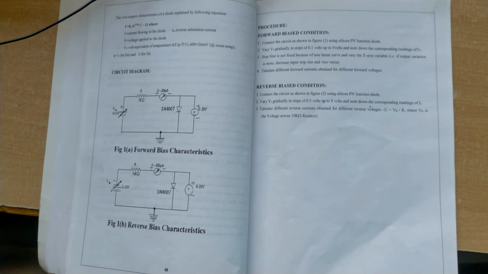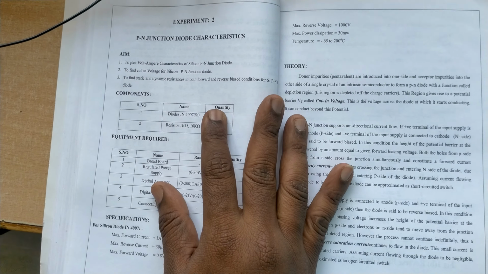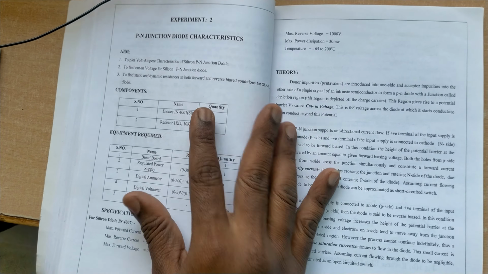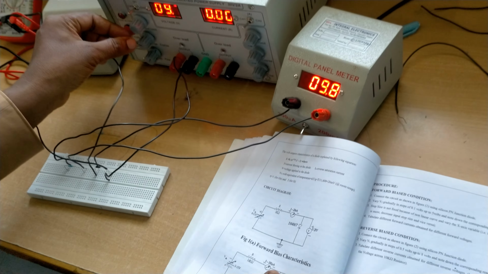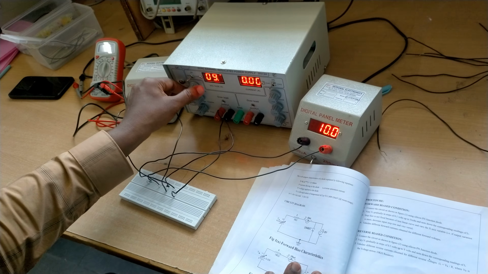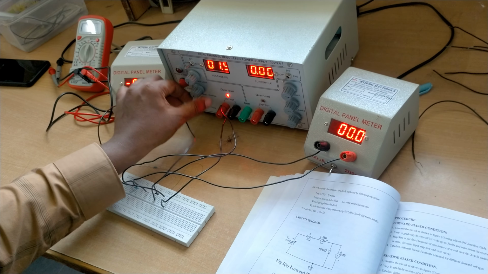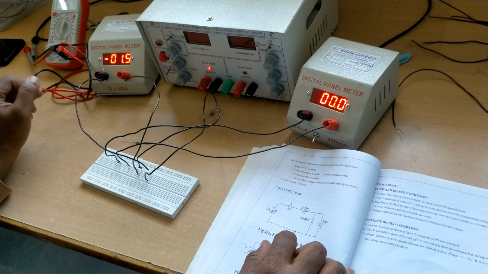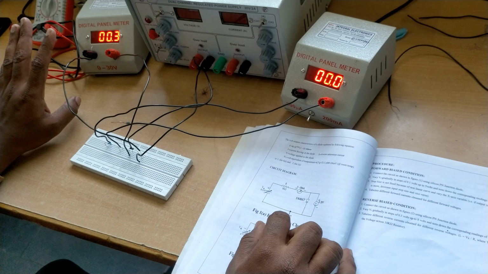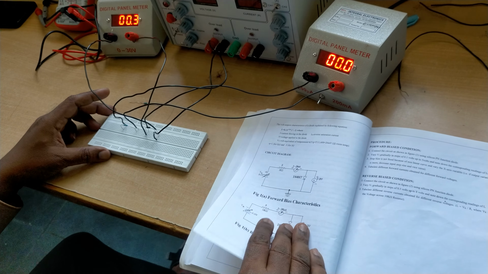Now we are going to see reverse bias of a PN junction diode. In the reverse bias, we need to change three things. Already we have done this experiment. Now again we have to put all the RPS values into 0 position, all the knobs into minimum position, and switch off.